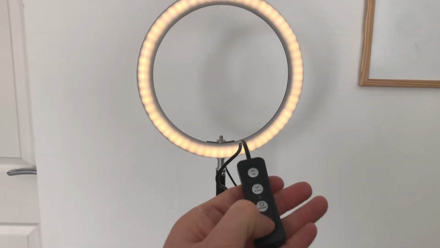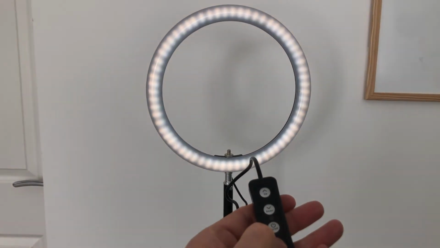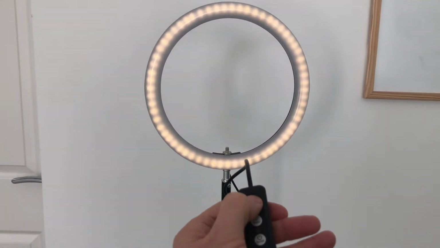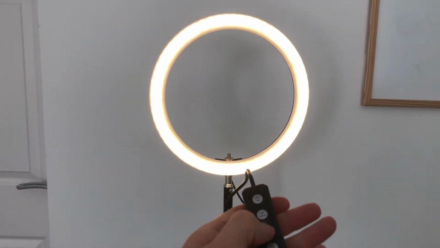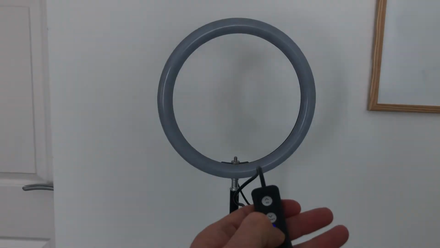Now, this particular one comes with a stand as well as controls that let you change the brightness levels, even the coolness and the warmth. So I find this really, really versatile.